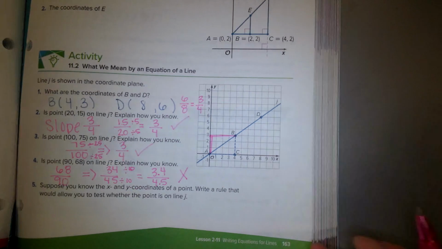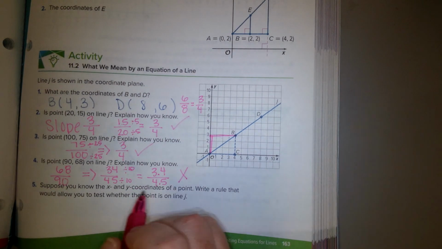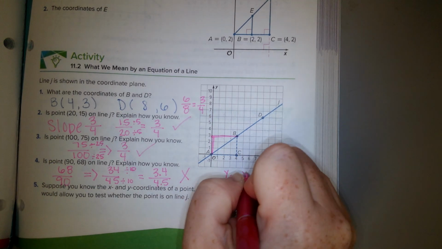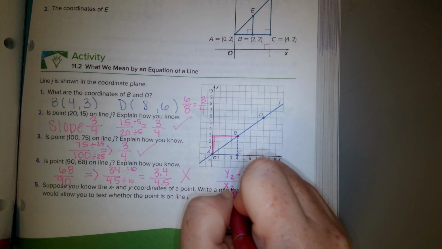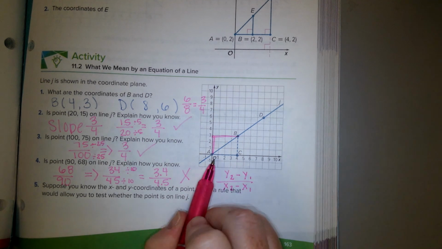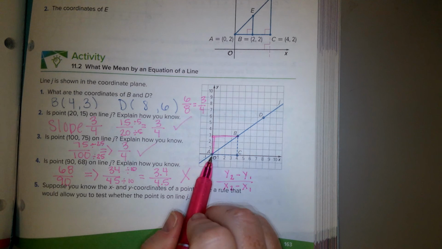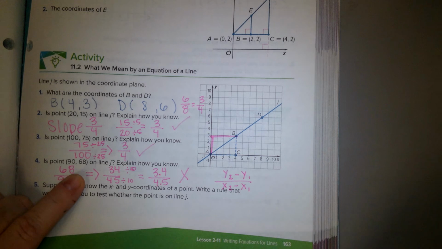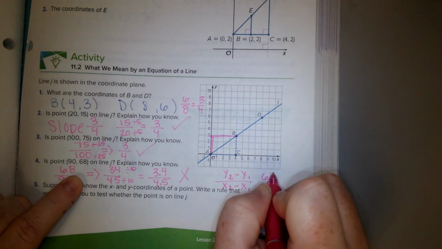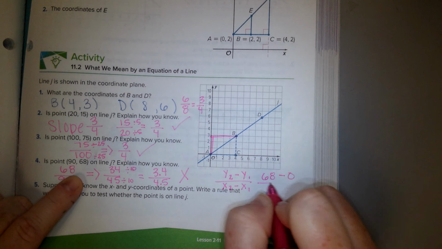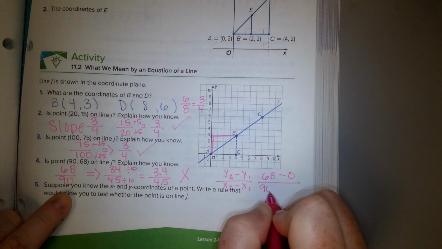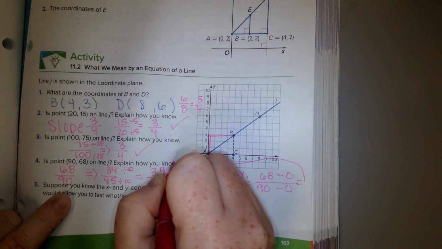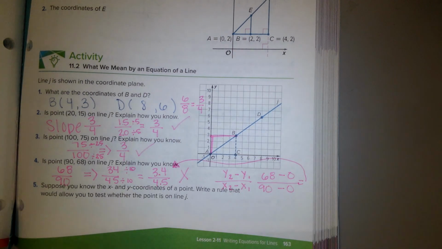And then if we were to do y2 minus y1 over x2 minus x1, our origin, our first point, is (0, 0). So I'm going to have 0 as my ones because that's my first point. My second point is 68 minus 0 over 90 minus 0, which then gives us this still. So it's not on the line.